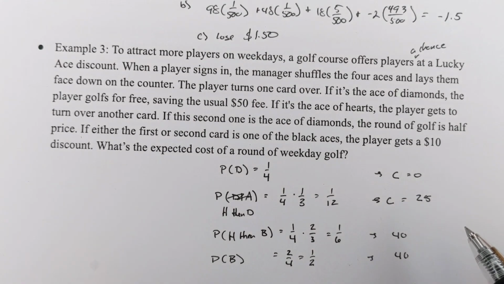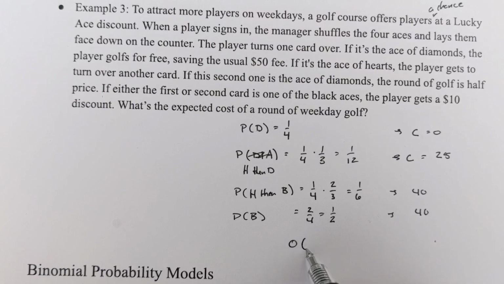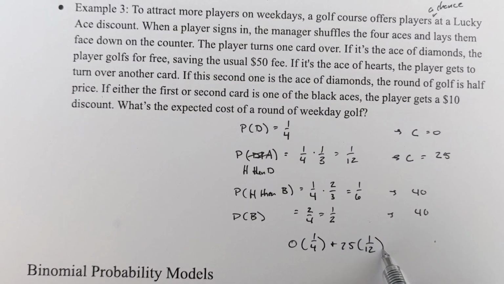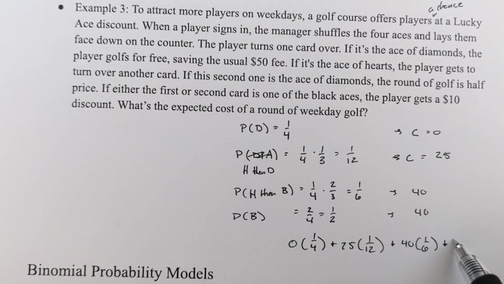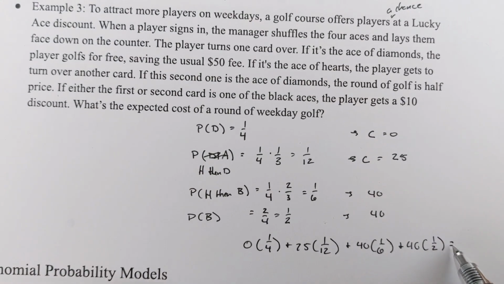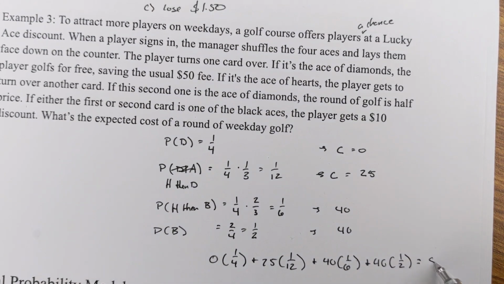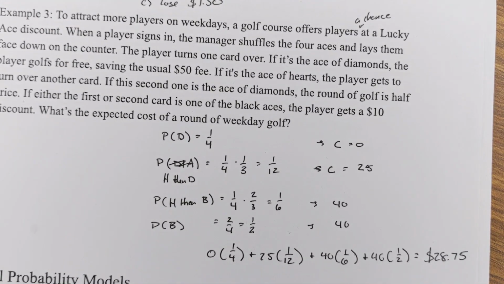So the expected cost is value times probability plus value times probability plus value times probability plus value times probability. And if you work all this out, the average cost is $28.75 if you do this a bunch of times.